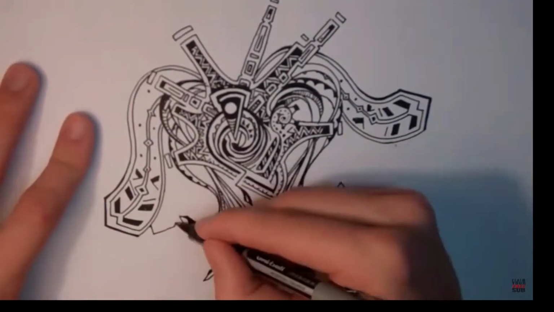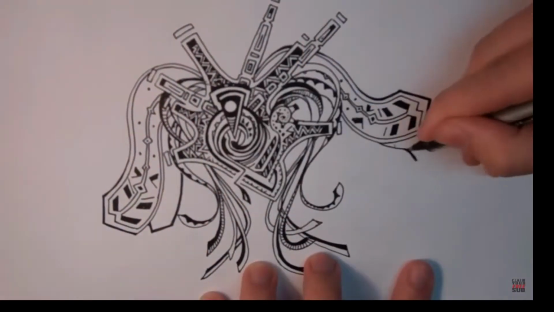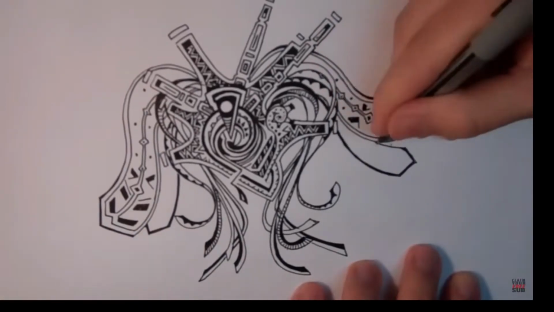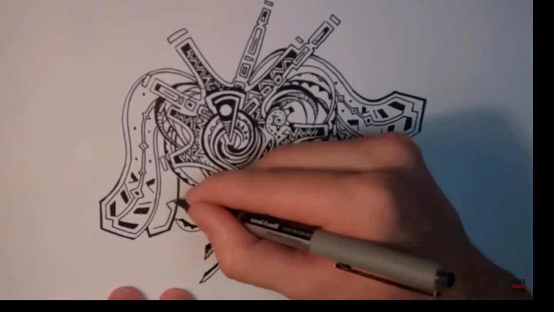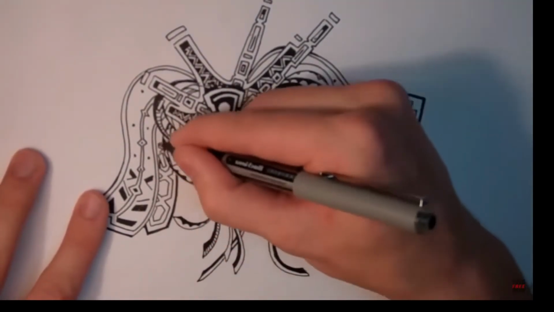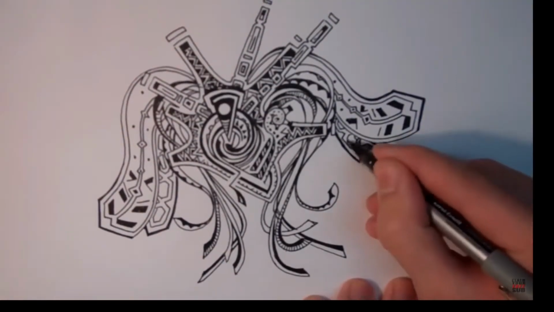Put some dots in the middle of that. And then we're going to do a darker one here. A couple of dark ones under the first two. And we're just going to make them darker, like I said, because that gives a little bit of depth, I think. Alright, and we're going to color these in with little hash marks.